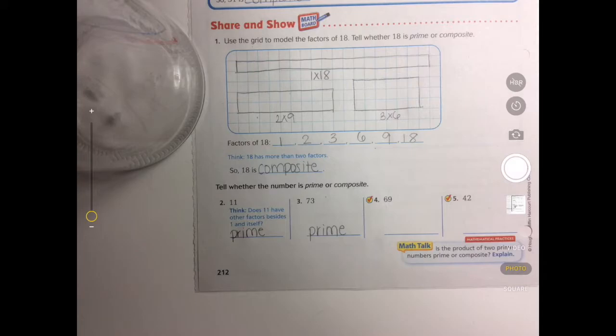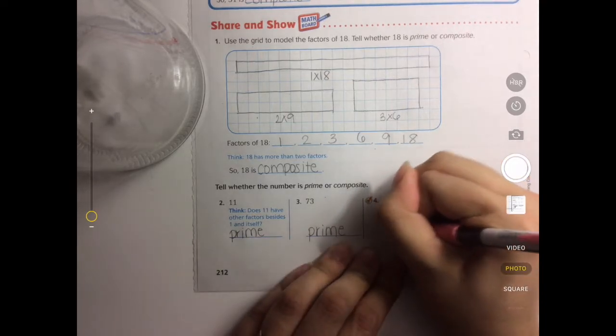What about 69? Well, if you figured it out, there are more than 2 factors that multiply to give you 69. You have to work it out to know. You can't just guess. Right now we're going through it together because we have a short amount of time. We got to get through so you guys can do your work. So it is a composite number.